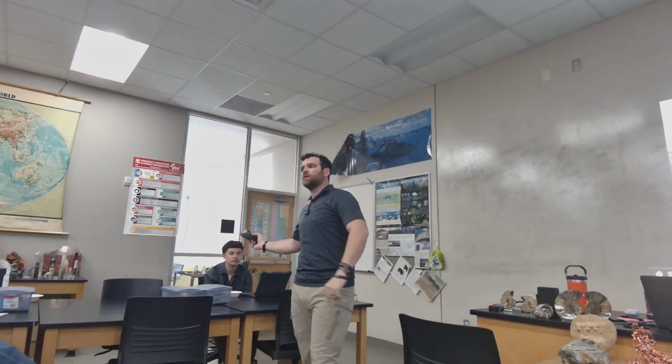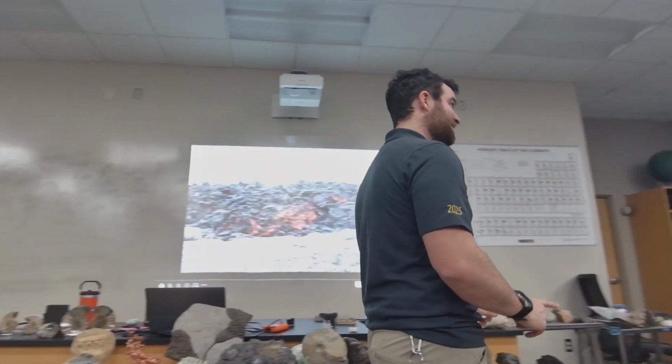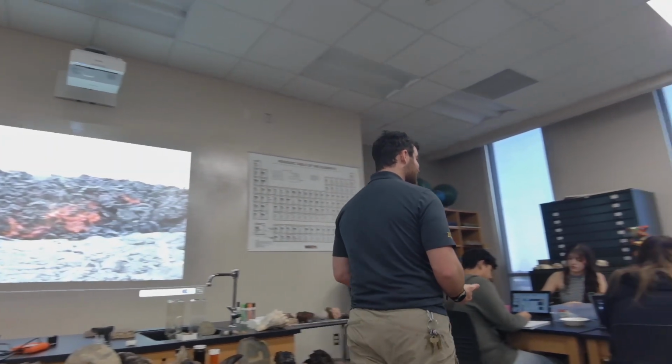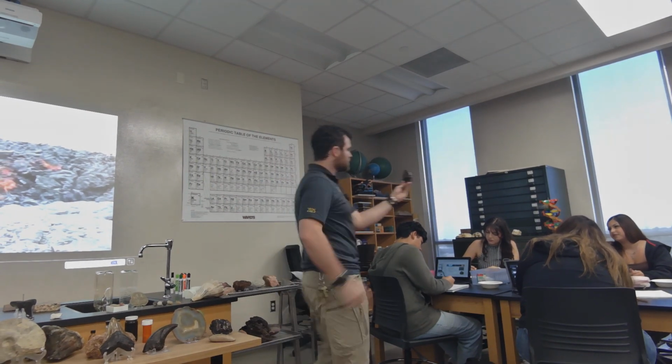It's green. Why is it green? Say it louder. The minerals, yes. What minerals specifically? The minerals that were in it before it got melted, right? Whatever was in it before is going to change its color when it becomes glass. Perfect. For example, check that obsidian out.